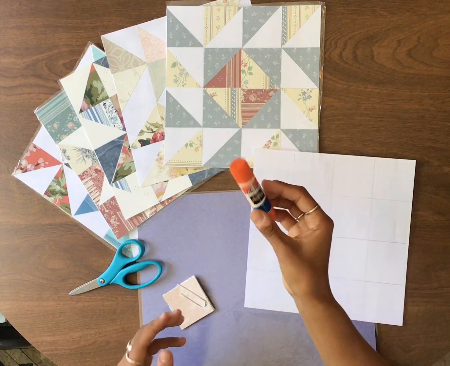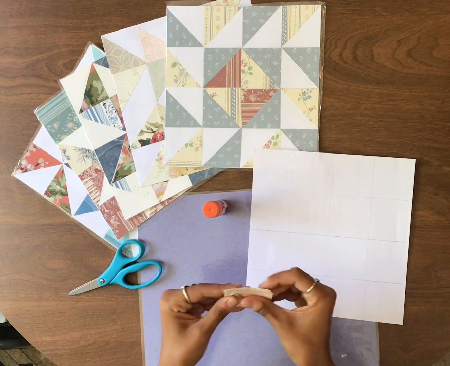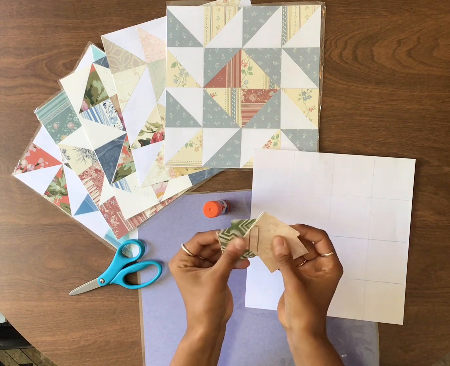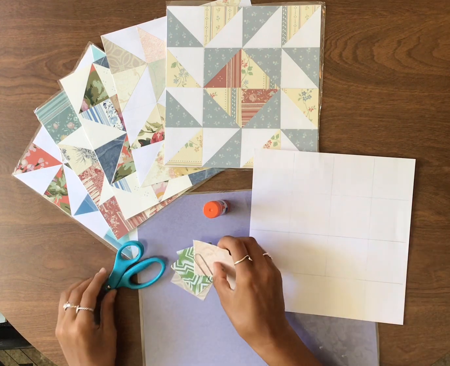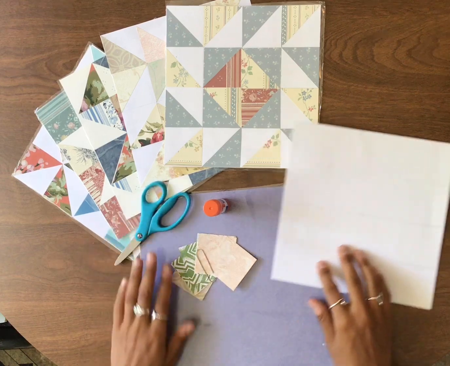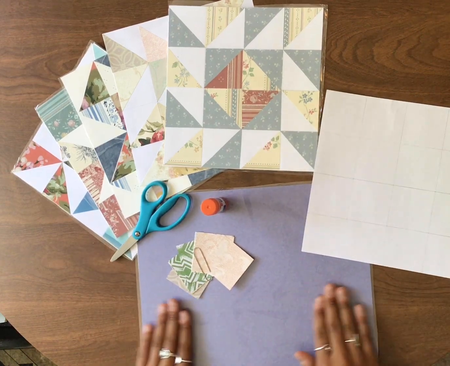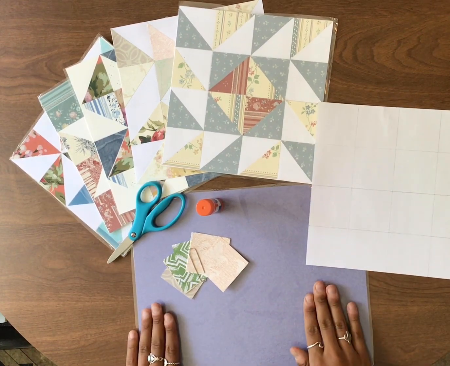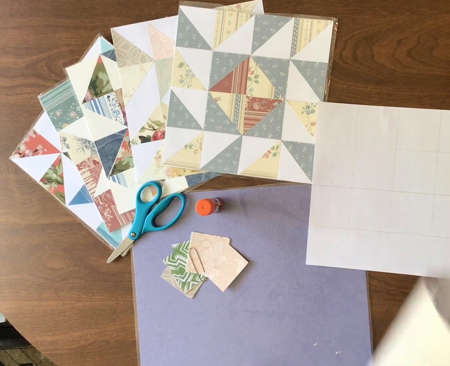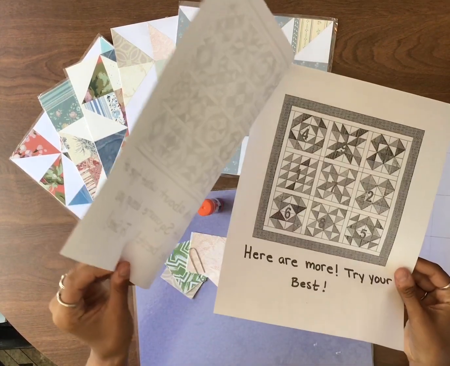You also have glue, these really awesome pieces of paper, a pair of scissors, a glue mat, of course, to keep your workspace nice and clean, and a packet, which is going to be very helpful.